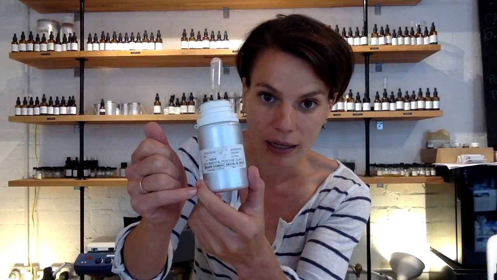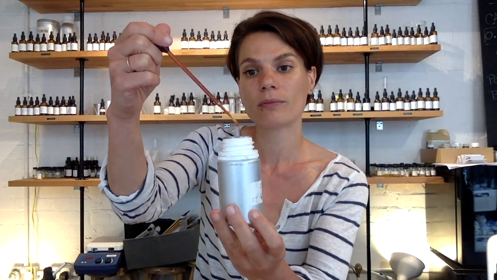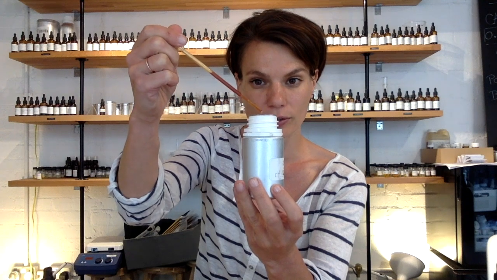So let's start with the white flowers. I want to talk about Jasmine Sambac Absolute, from India. You can see the deep color that absolutes have, kind of orangey, deep amber color.